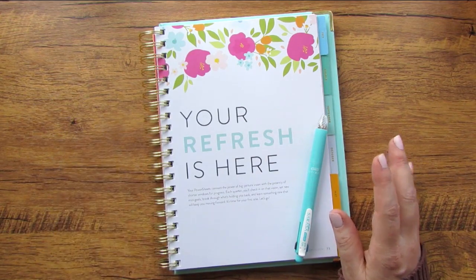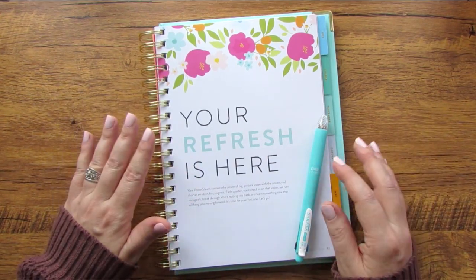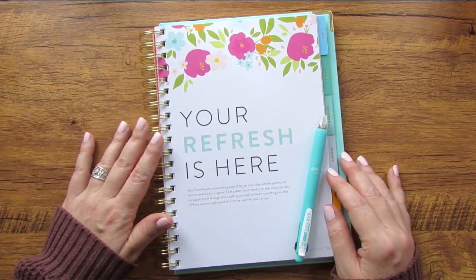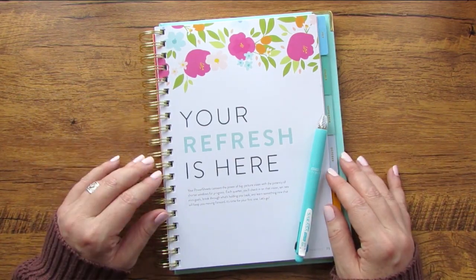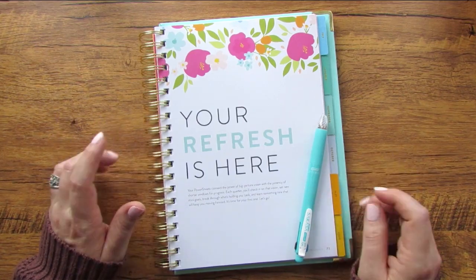This is great if you use the Powersheets goal planner and would like some help as you walk through it, or if you just want some techniques to use for refreshing your own goals for the next quarter. So go grab your planners and let's get planning.